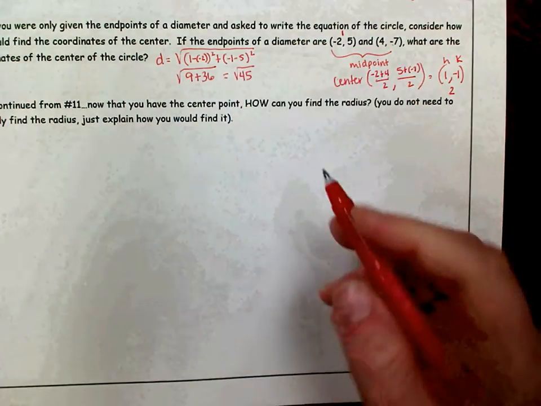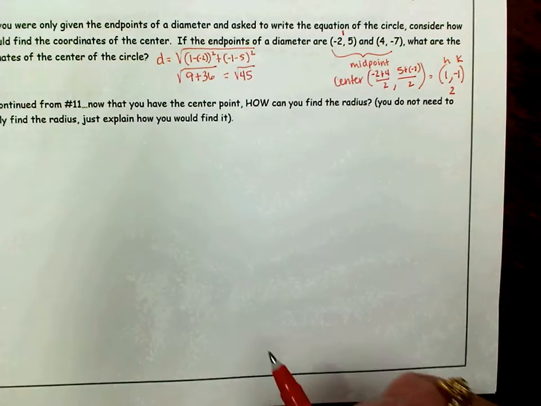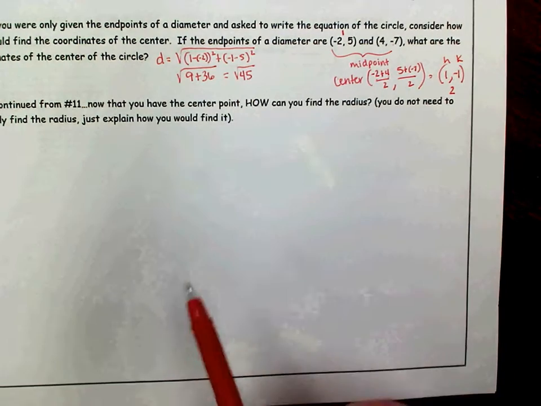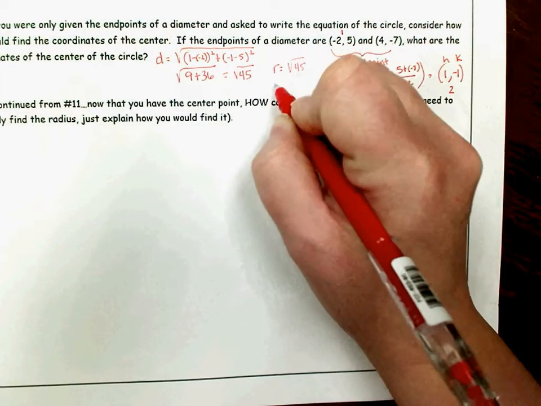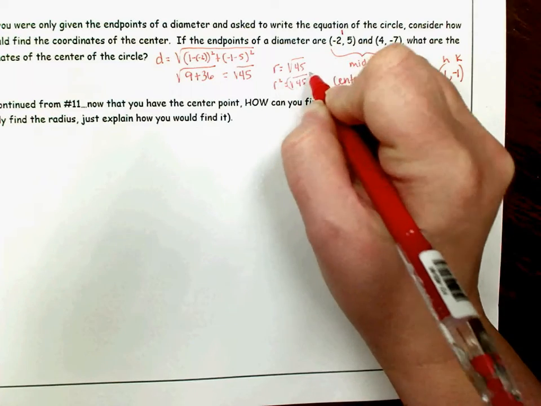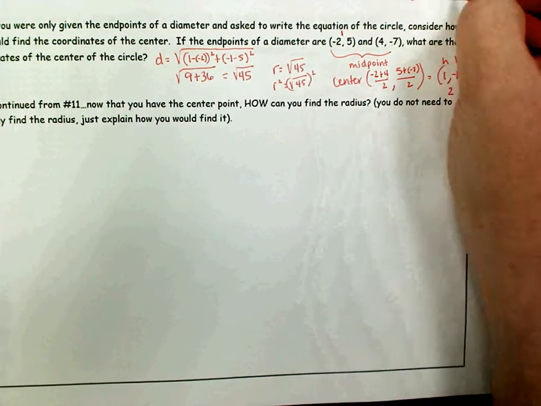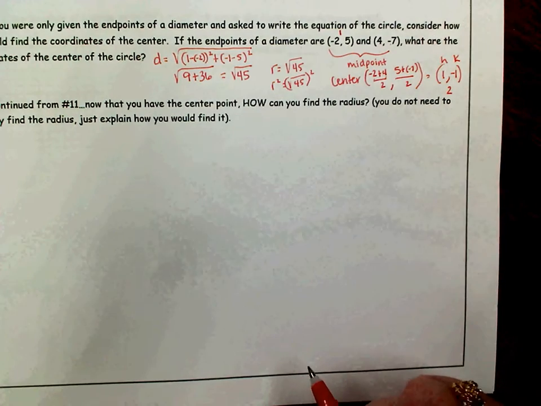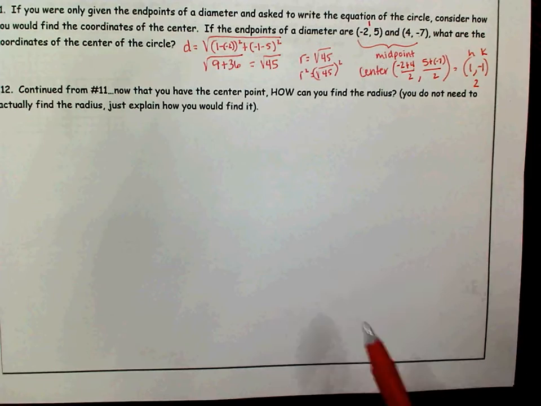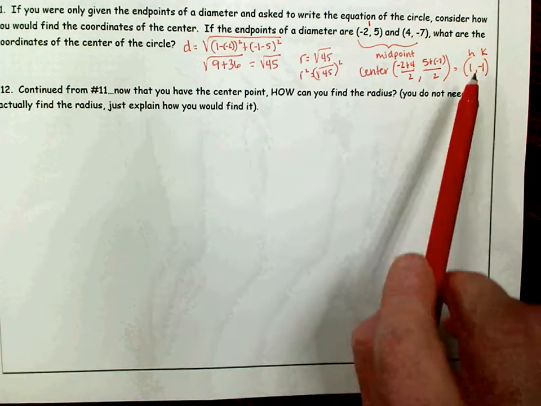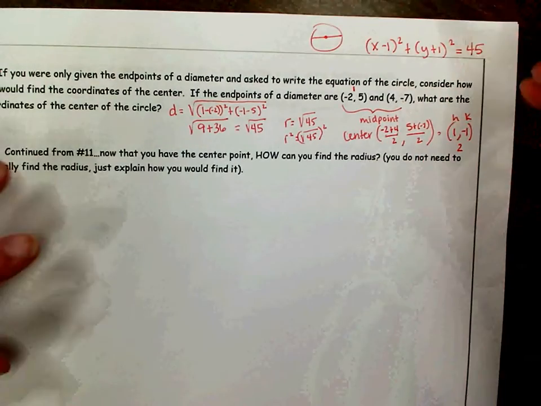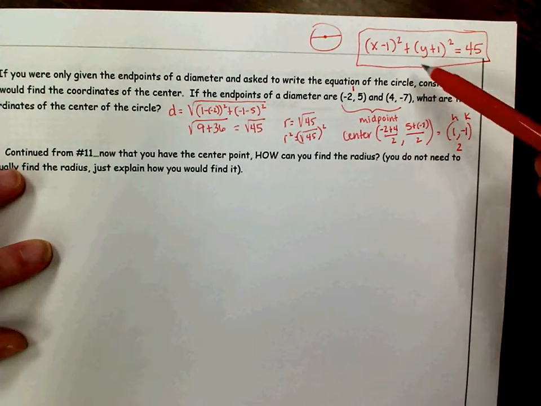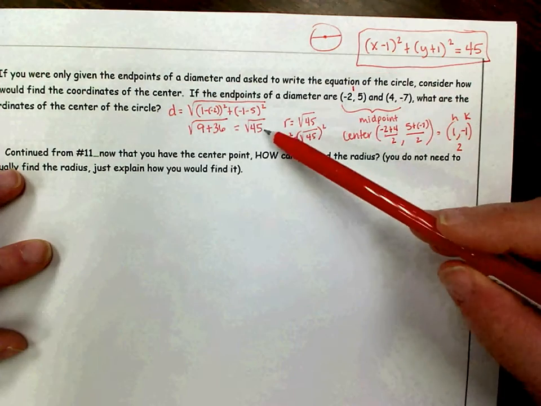So we add those together and we get the square root of 45. Now again, this simplifies. 9 is a perfect square factor of 45. But since I'm just going to square it when I put it into the equation, it's easier to leave it in the unsimplified version. So since my r is the square root of 45, r squared would be the square root of 45 squared. So the squaring and square root cancel, leaving me with just 45. Now number 12, well, I just did that whole thing. So we found the center point, and now how do you find the radius? We did that. So now we have the equation of the circle, using the center and using the radius squared.